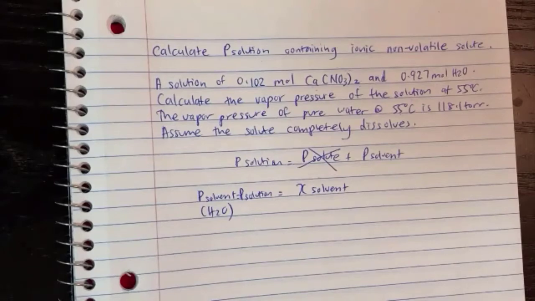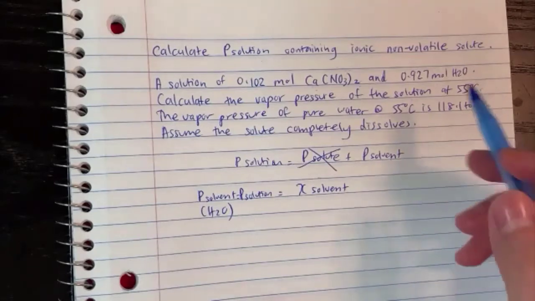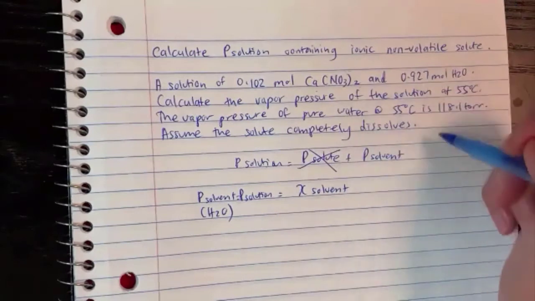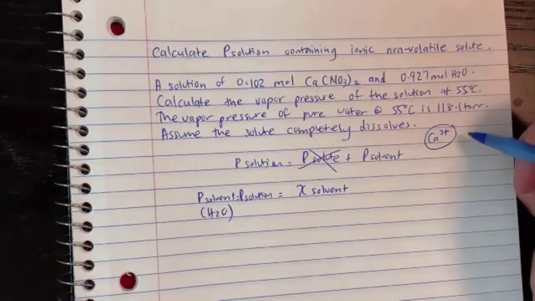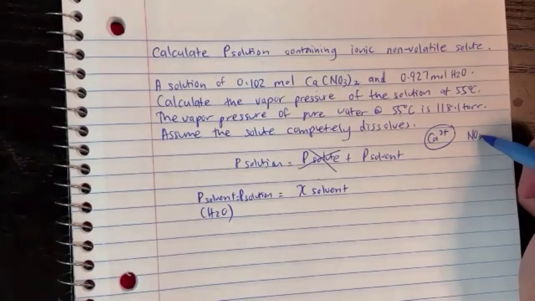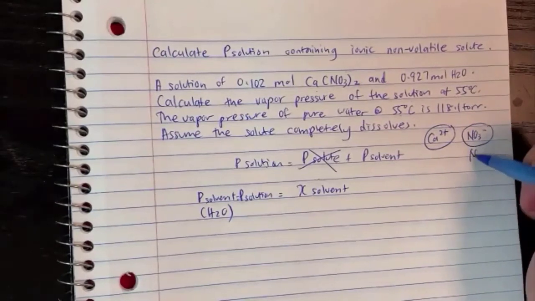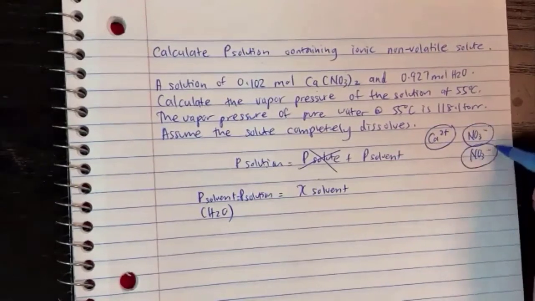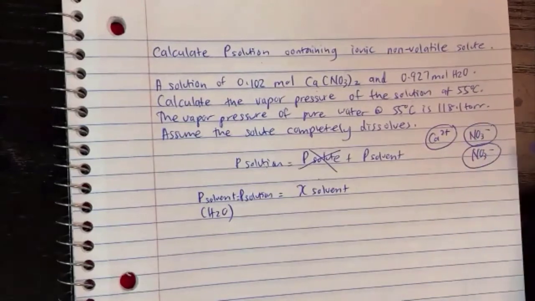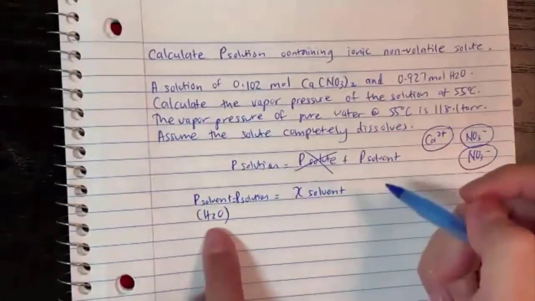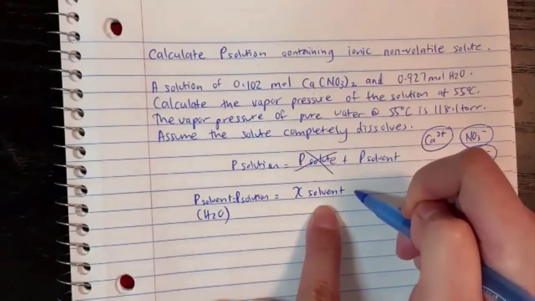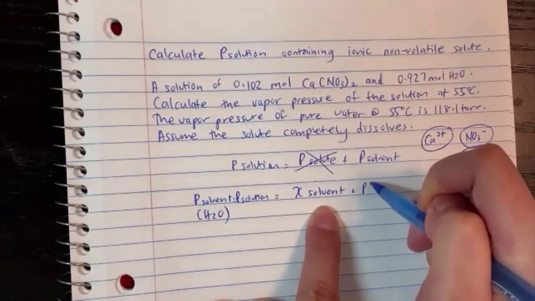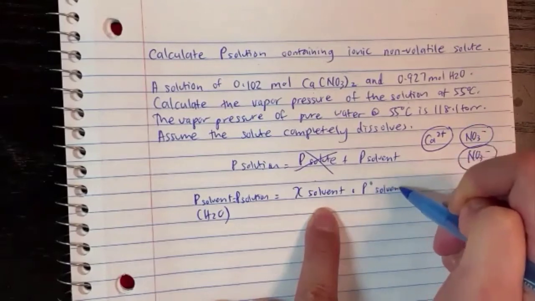How did you know it was 3? Because this is calcium 2 plus, hopefully you remember that, and nitrate negative. And there's 2 of them, according to 1, 2, 3 ions, okay? So mole fraction of solvent times the original vapor pressure of the solvent.